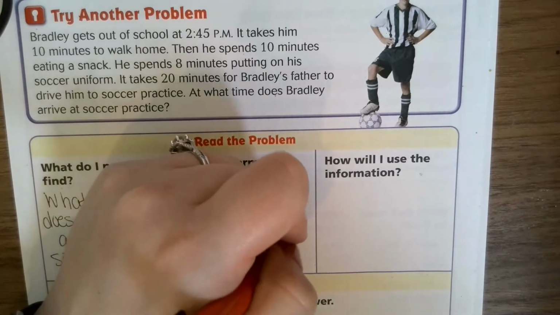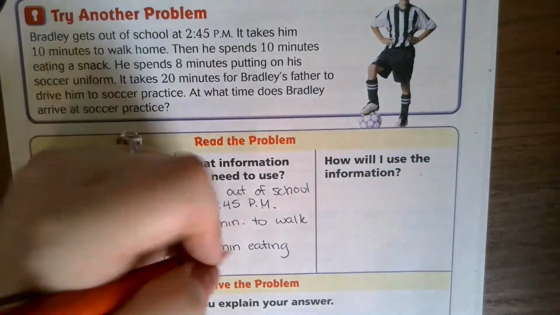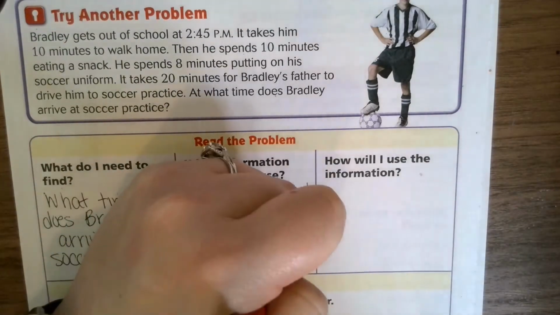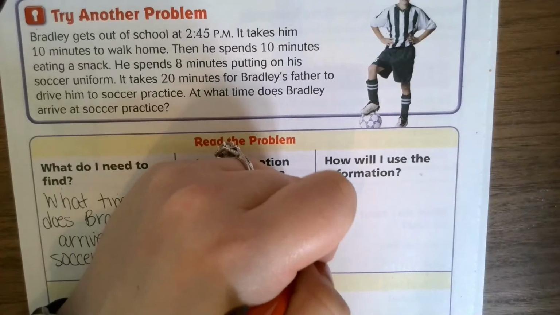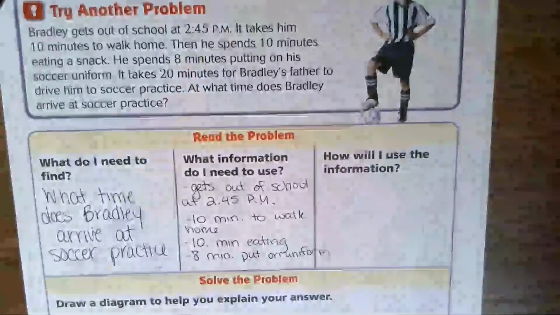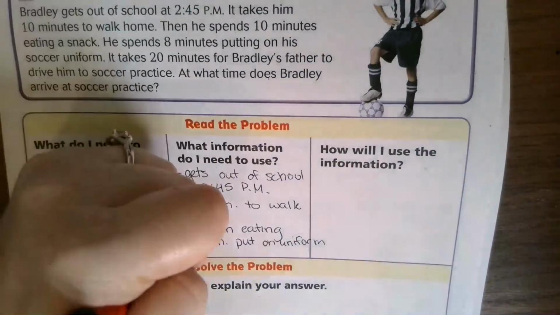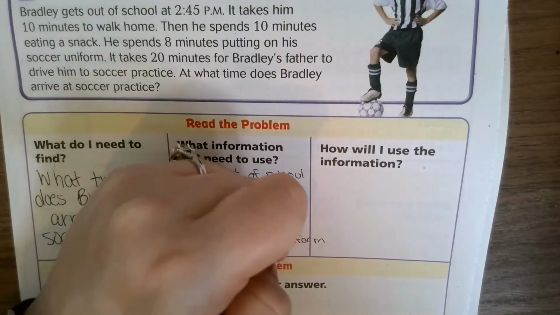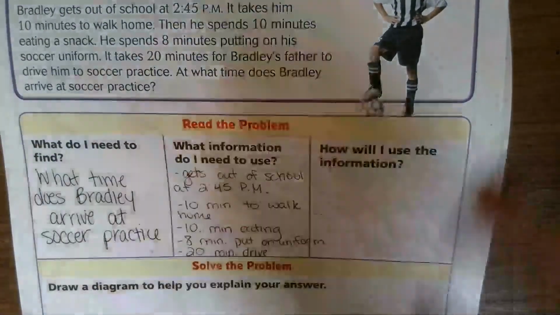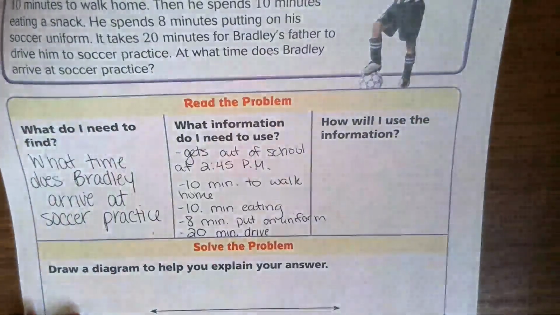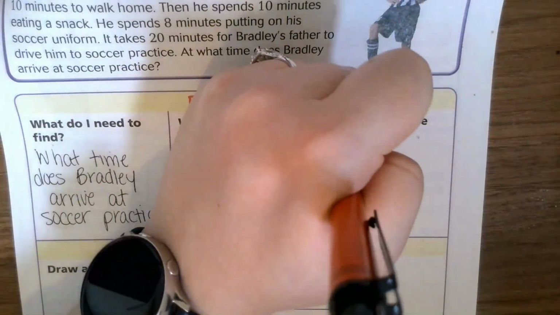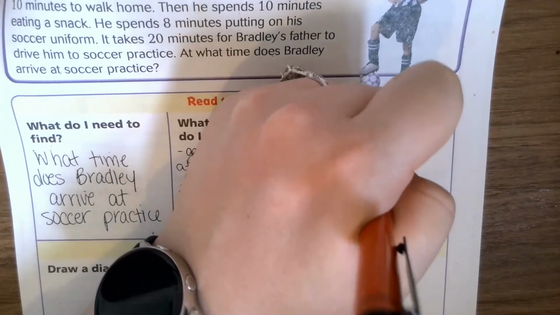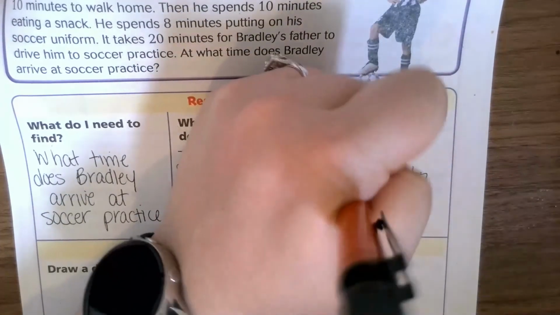I'm just going to put eating. 8 minutes to put on his uniform. And 20 minutes, a 20-minute drive. So how are we going to use this information? So we're going to focus and make a diagram to solve.